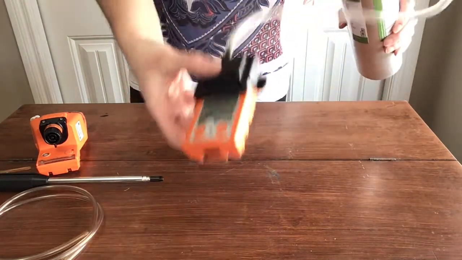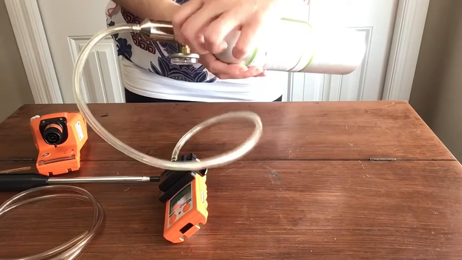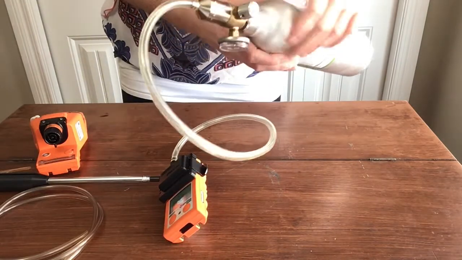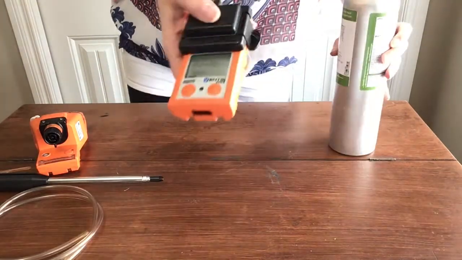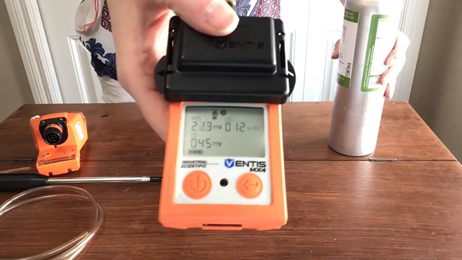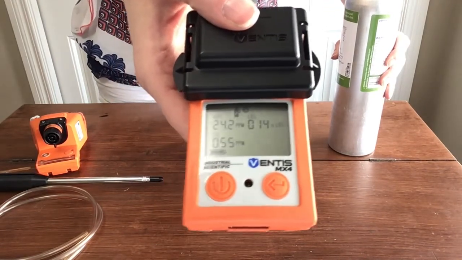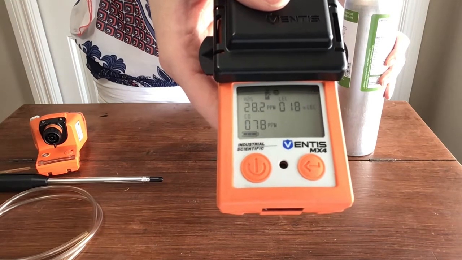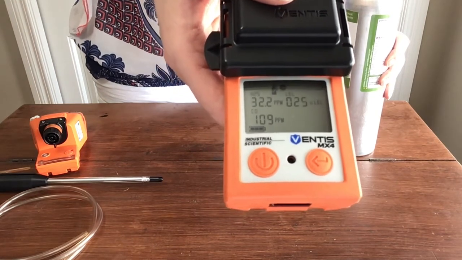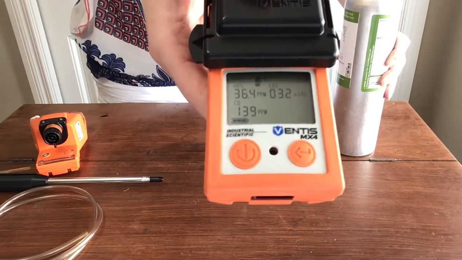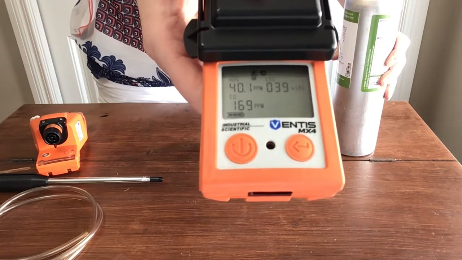So put your adapter on, and then simply turn on your cylinder, all the way on, quarter turn off, and then you will see here that your unit is sensing the gas. Because there's H2S in these cylinders, you'll smell it as well. It has a rotten egg smell to it.